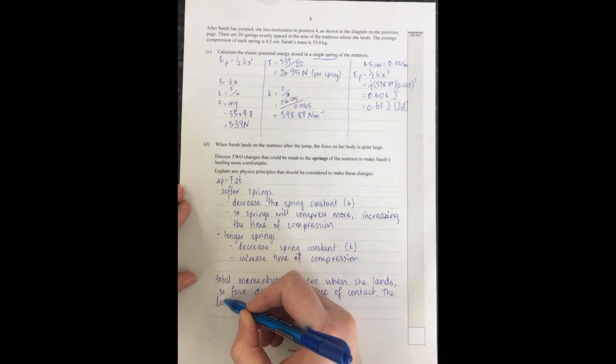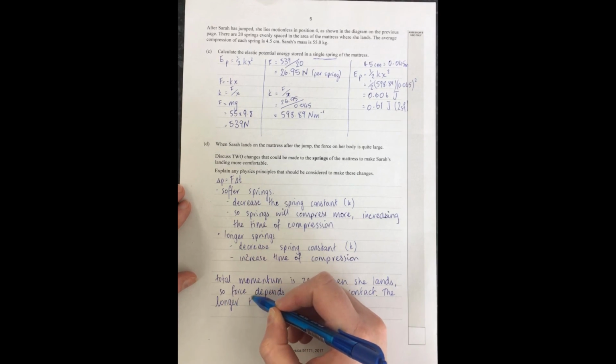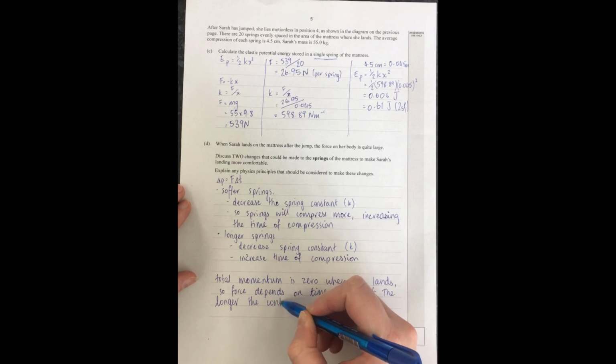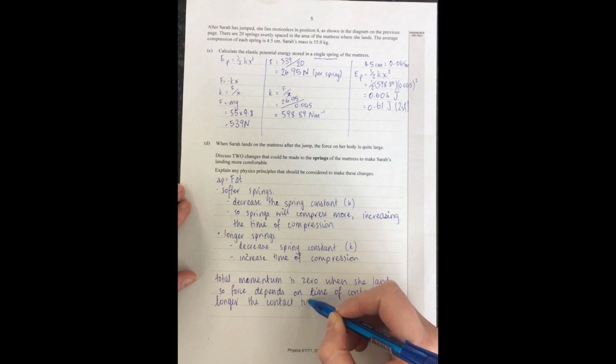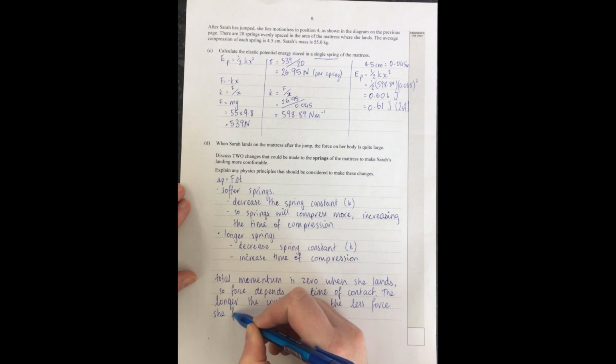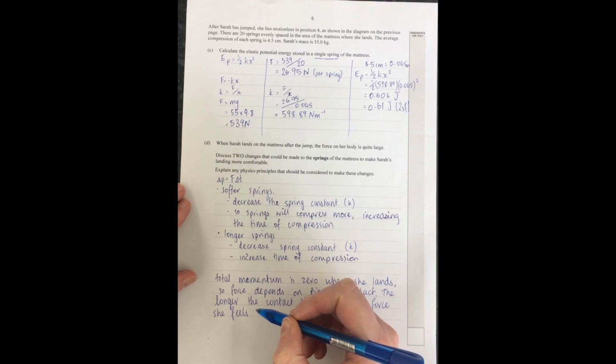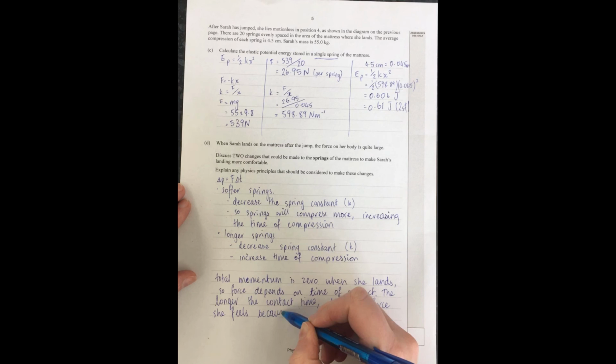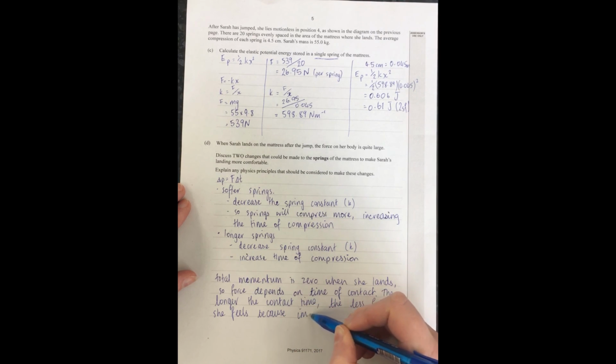The longer the time, the less force she feels, because impulse will stay the same.